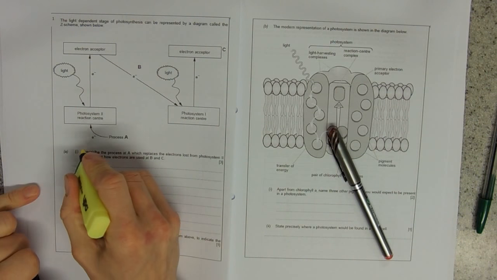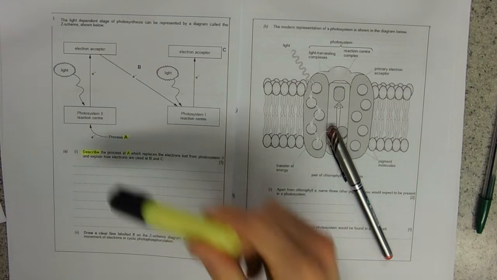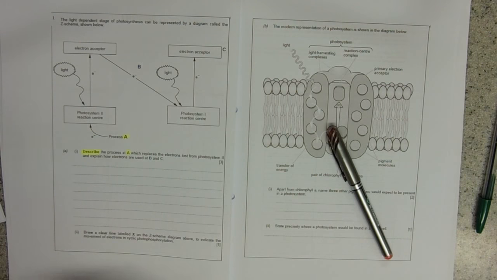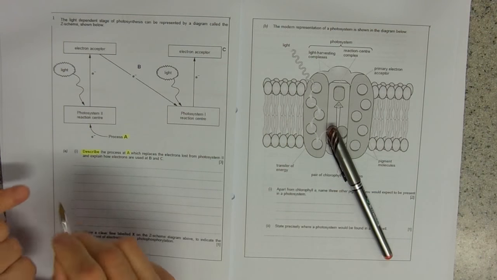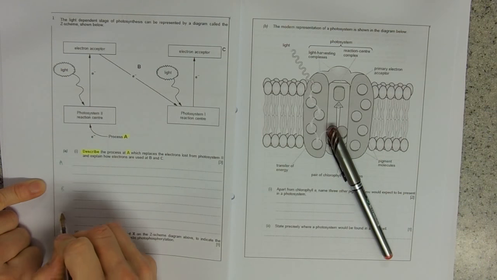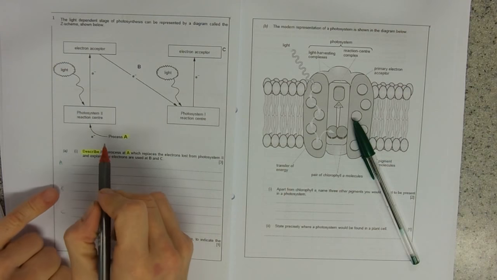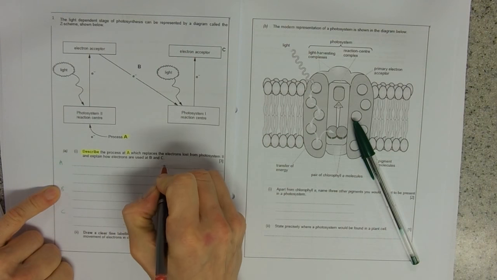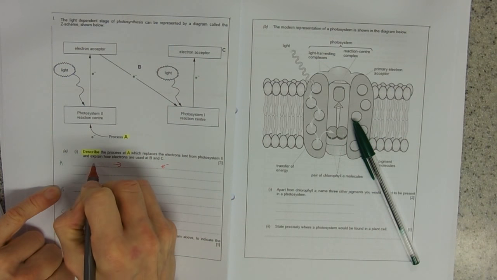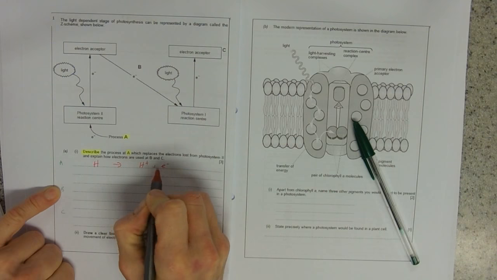We've got describe the process at A, which replaces electrons lost eventually, and explain how the electrons are used at B and C. So if we were separating this out, we would talk about A, and then we'll talk about B, and then C. So there's 3 marks there. So at A, we're producing these electrons, but where were they? Well, they were in a hydrogen that gets split up into H plus and e minus.